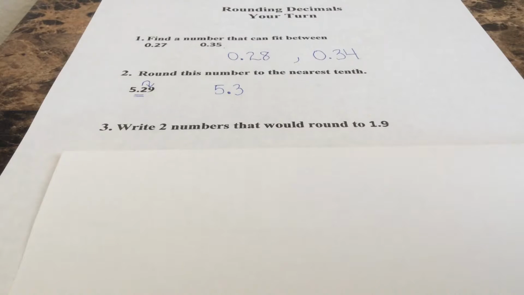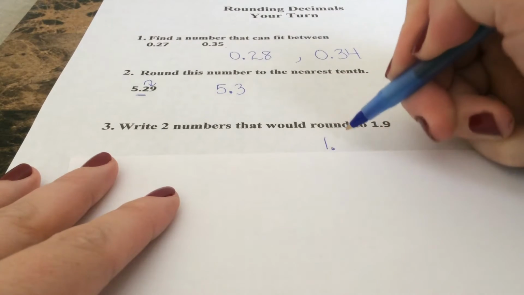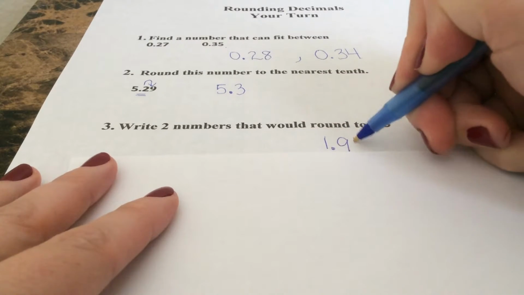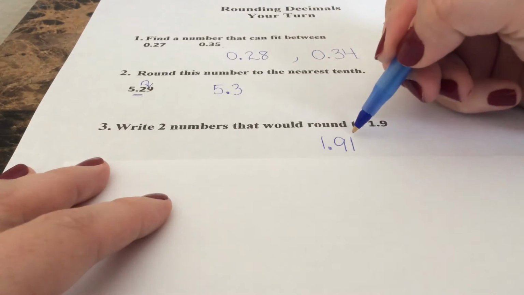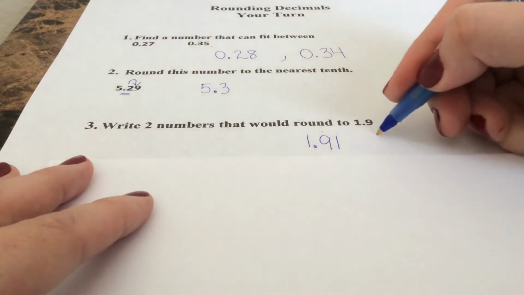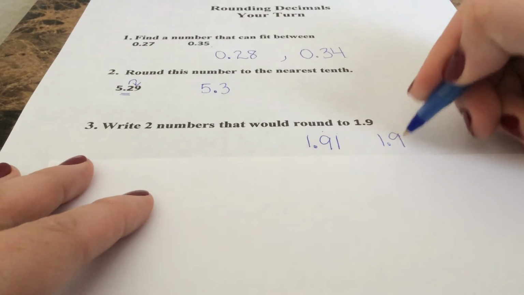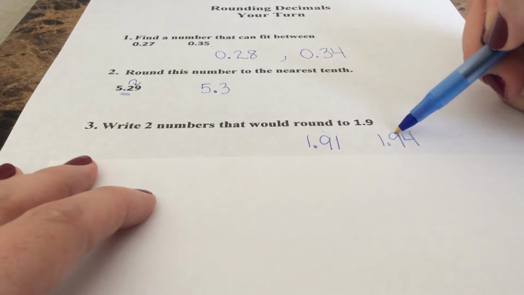All right, for this question, you have a couple of options. You could choose a number that is larger, such as 1.91. Okay, the 1 would make the 9 stay the same. This is the same all the way up until 1.94, where the 4 would make the 9 stay at rest.